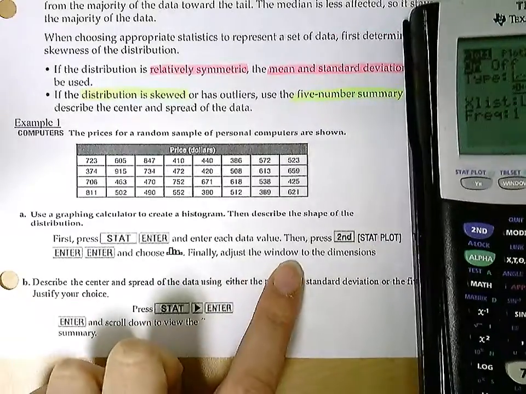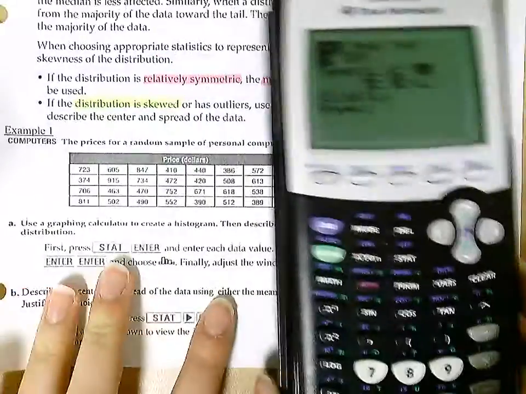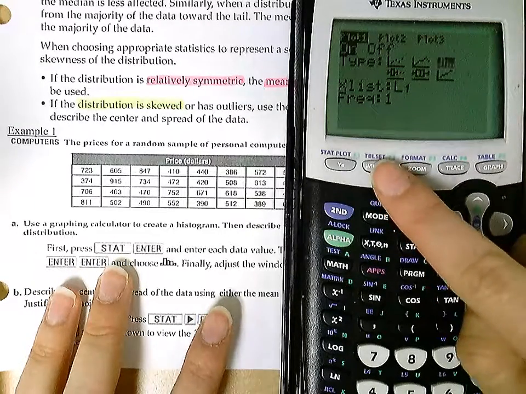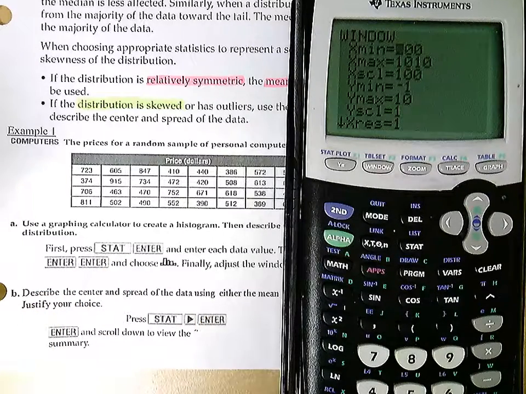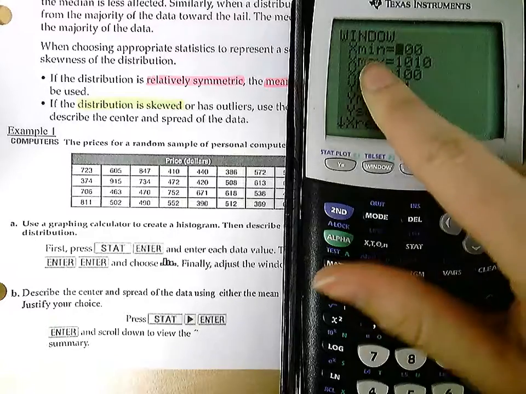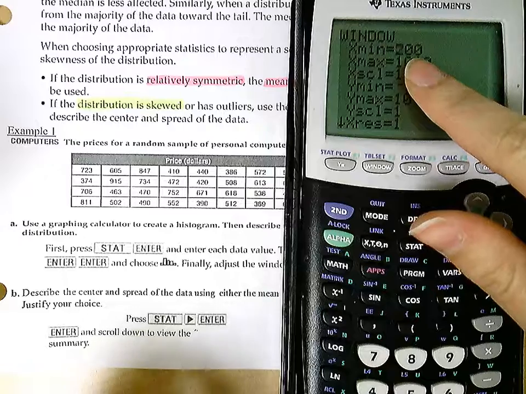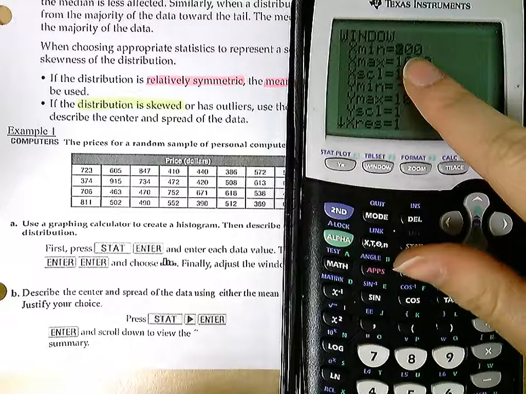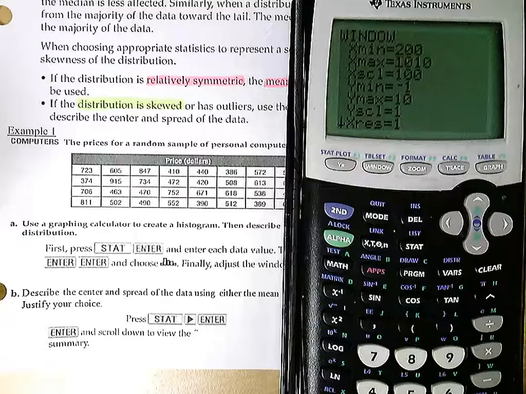Now you want to adjust the window to your dimensions. So that means you need to click on the window button. Your window for this problem, your X min is going to be 200. You got to change it. X max is like 1,000. Type in 200. For X max, I put 1010.